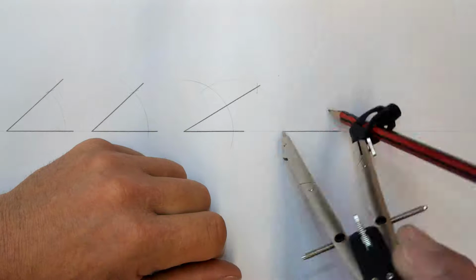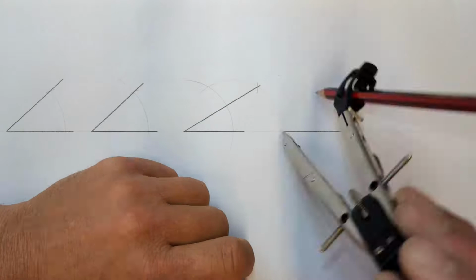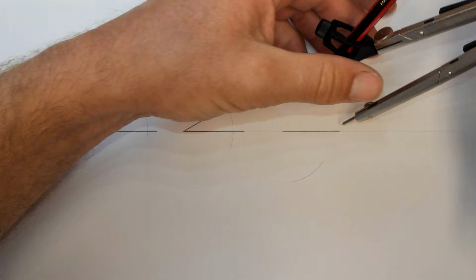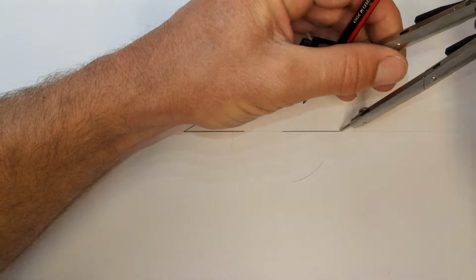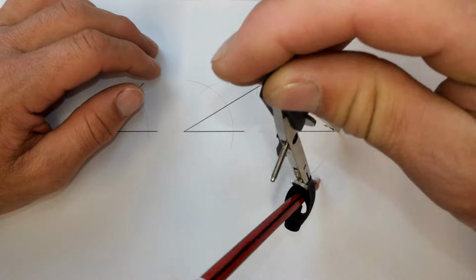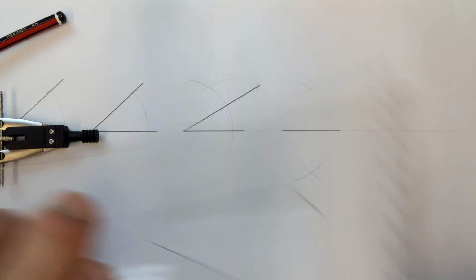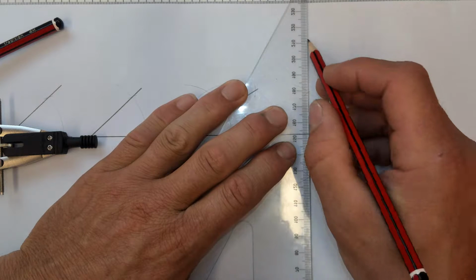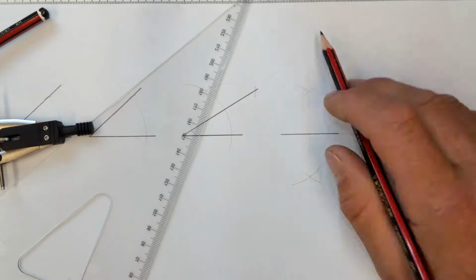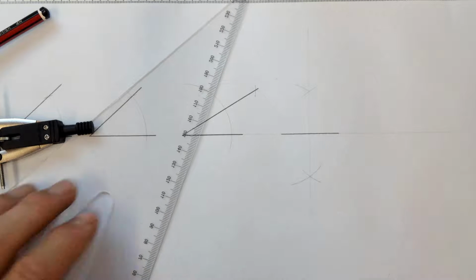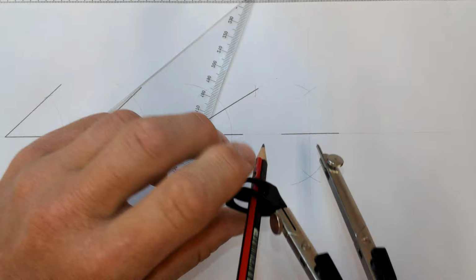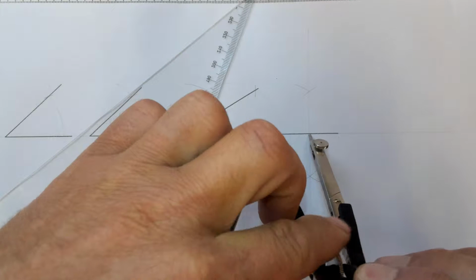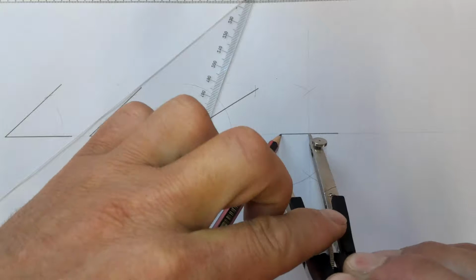So I'm going to just go over halfway, swing above and below, take my compass point around the other way, swing above and below. Then the next step is to take your construction line through those 2 points. And we'll create a perpendicular right on the bisector. Next step is to take the distance from the bisect to the end of the line here, and we will swing an arc up there. Make sure you're going right through the end.